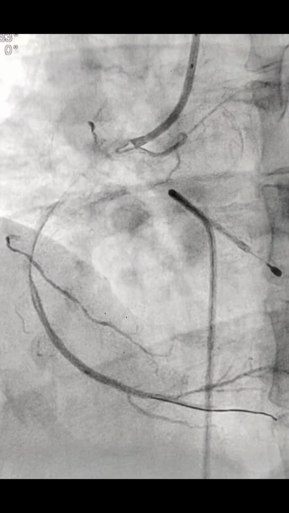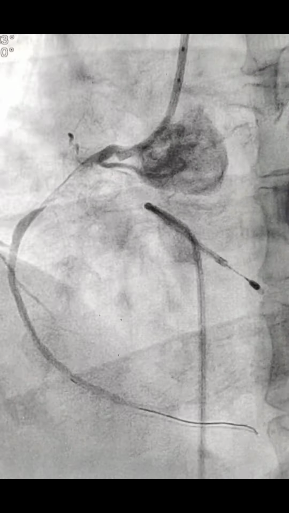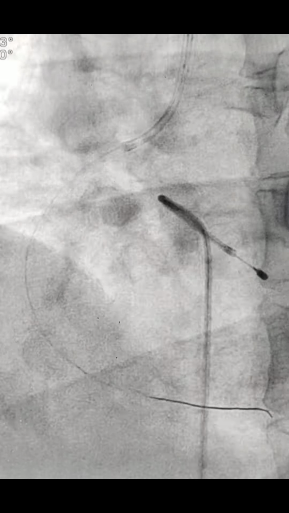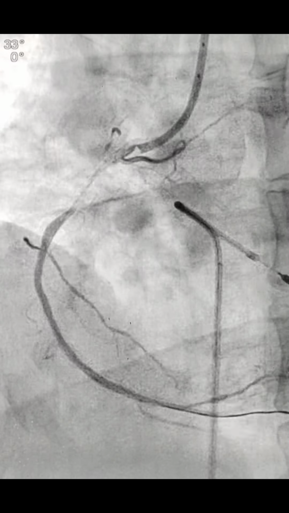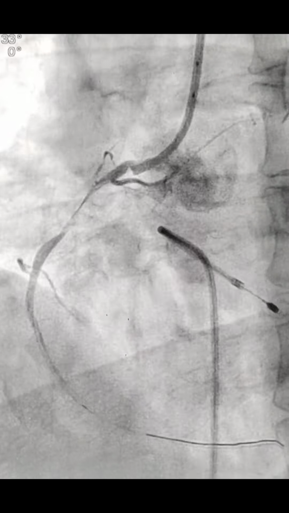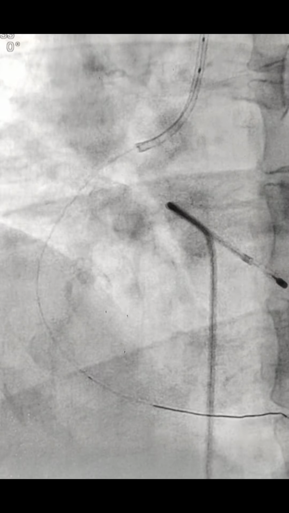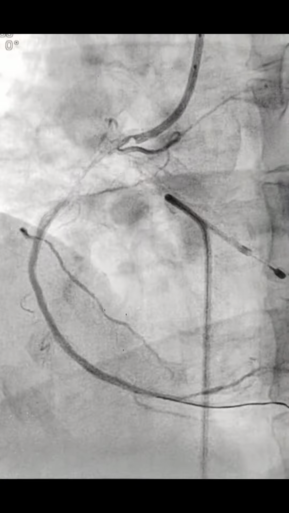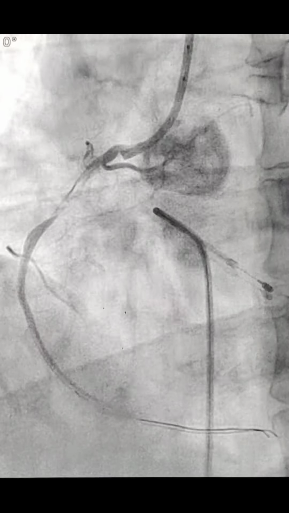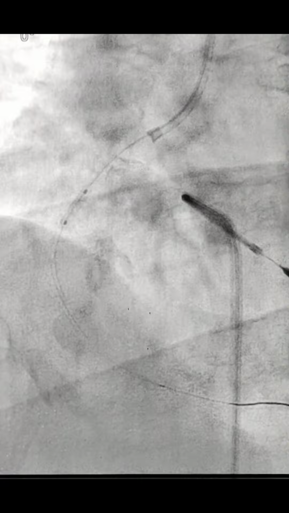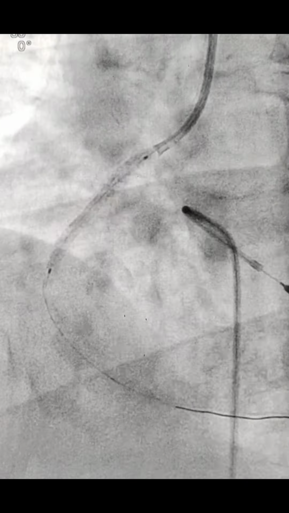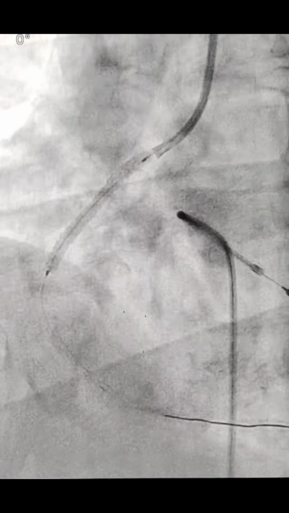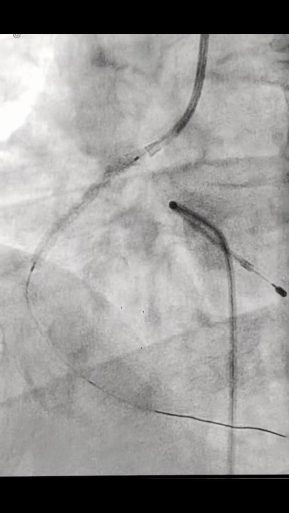So this is the picture after crossing the wire, and we tried to put a stent without predilatation, but the stent was not going in the proximal part, so we had to predilate the lesion. Because it was an acute condition, we didn't want to spread thrombus here and there with predilatation, but here we didn't have any option because the thrombus was organized, and then we predilated. This was a serial predilatation, and then we took a stent of 2.75 by 32, and from the ostium of the RCA we deployed the stent at 12 atmospheres of pressure.